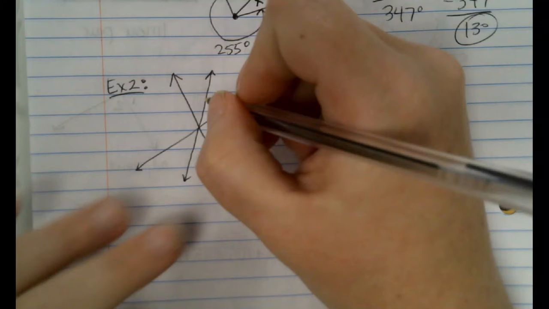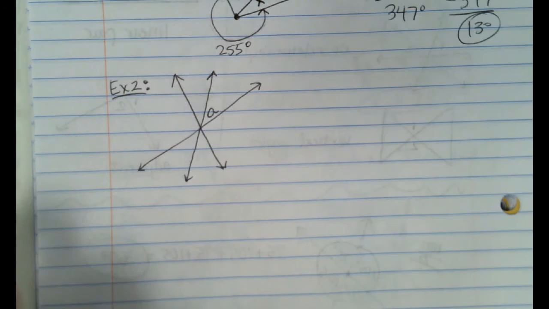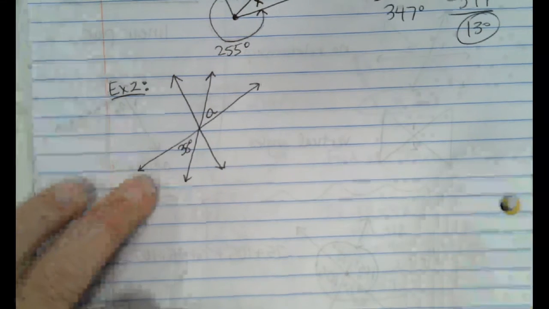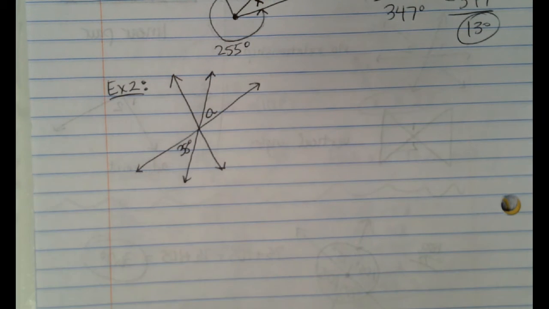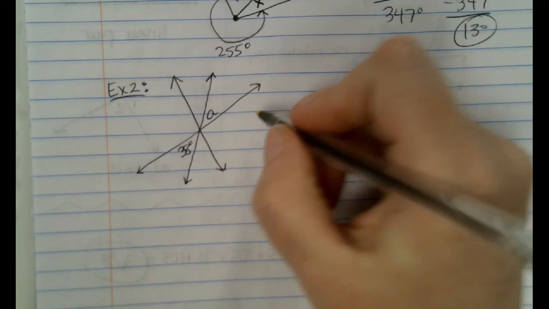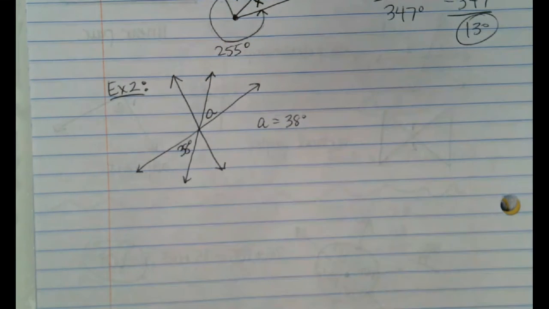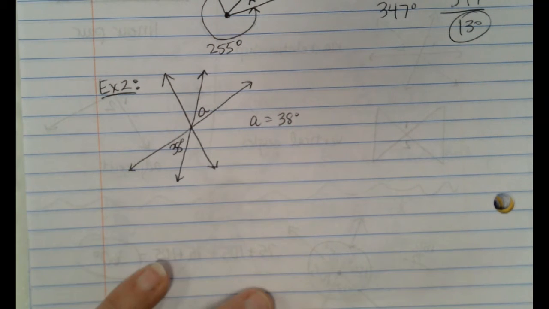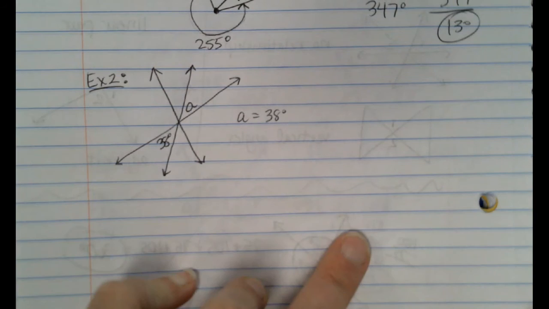All right, let's say this angle is A, and this angle is 38 degrees. And I want to find A. 38, right? Why? Because they're vertical. Good. These are vertical angles. There's nothing that I have to do here. A is 38 degrees. Boom, move on. Does that make sense? Some of these diagrams that I'm going to present to you are going to be easier. They just are. Some of them are going to be a little bit harder, like the first one.